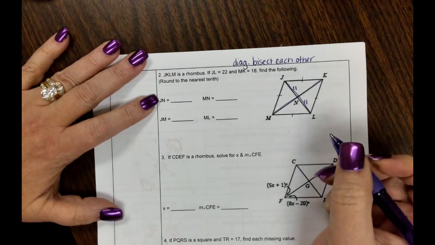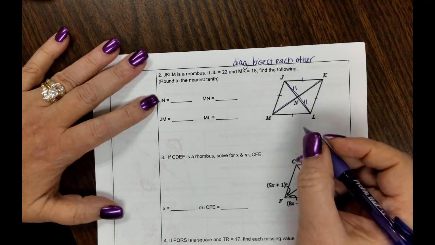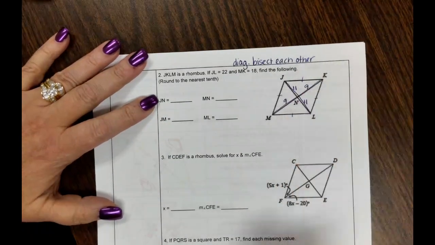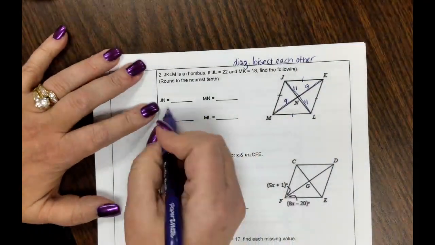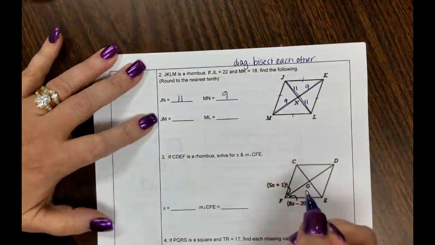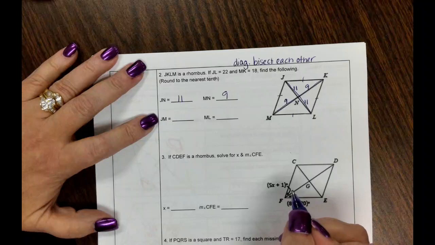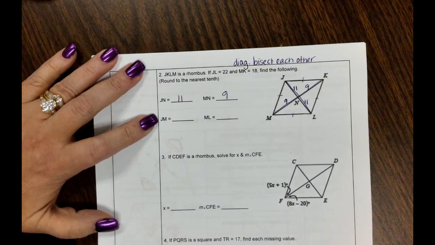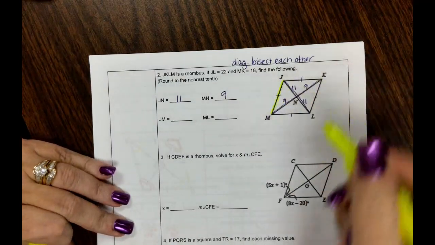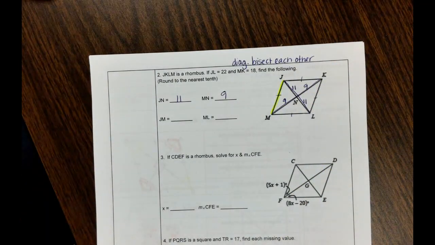We can use that same thing, anticipating what may be coming next, that MK is 18, which means this is 9 and this is 9. So we've got that JN is 11, MN is 9, JM is the next piece that I need. I want JM and ML. Well, they're going to be the same because this is a rhombus and all 4 sides are the same.